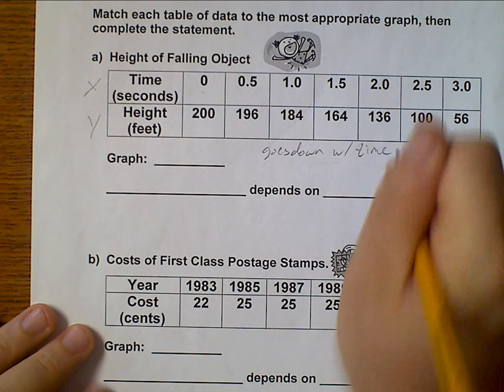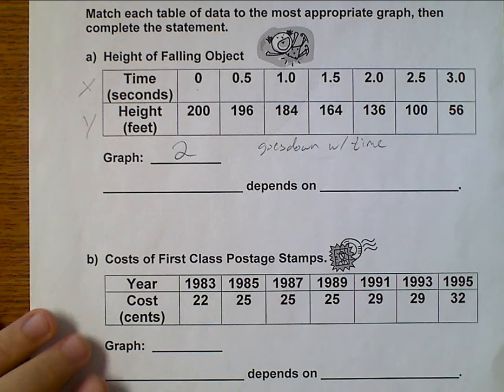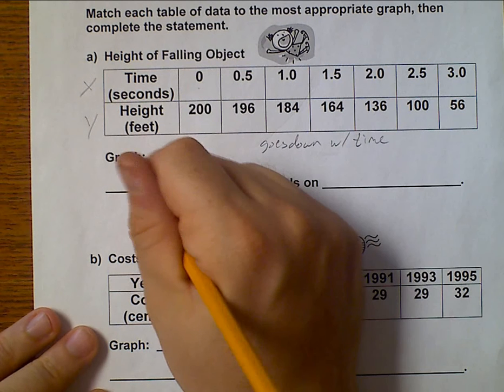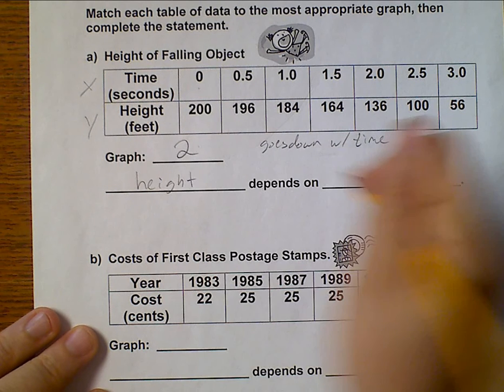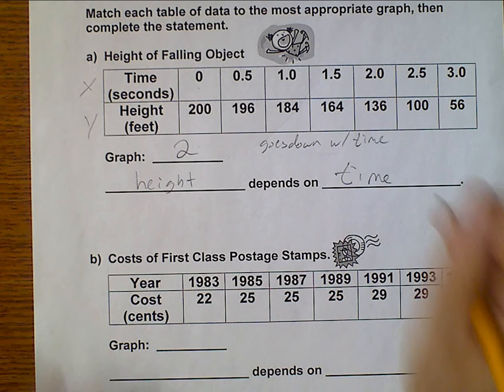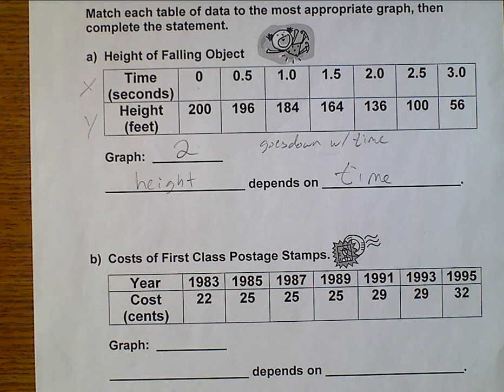So this would be graph number 2. And we would say that height depends on time. You drop an object and then you measure how much time happens, and gravity, which is something that you don't have control over, determines how high it is.